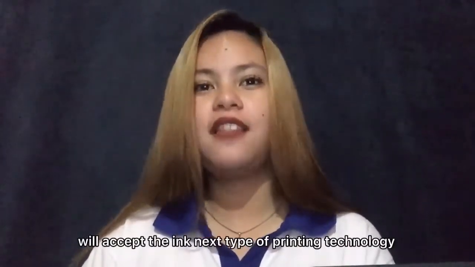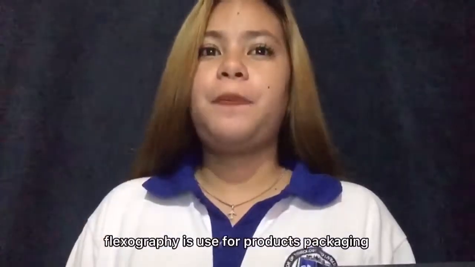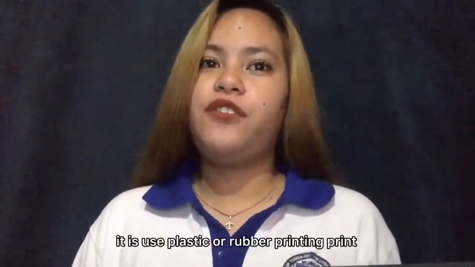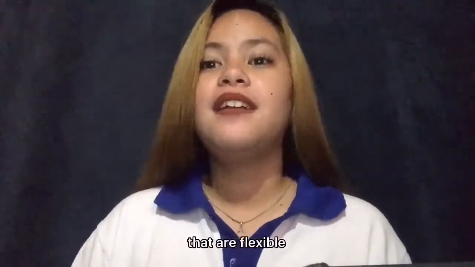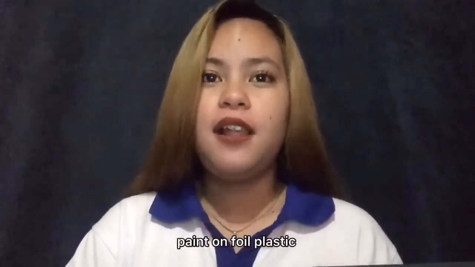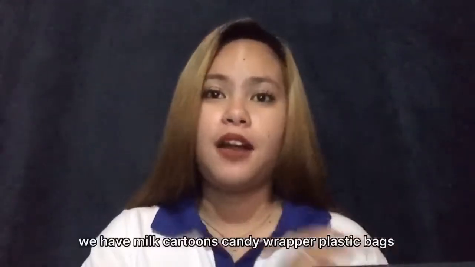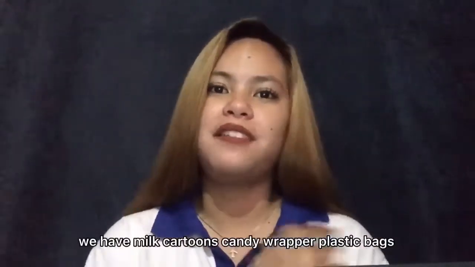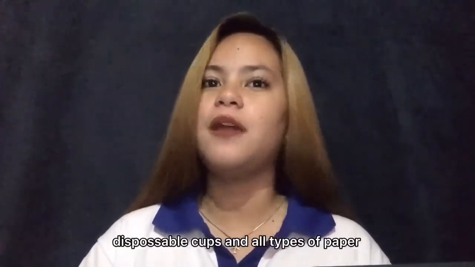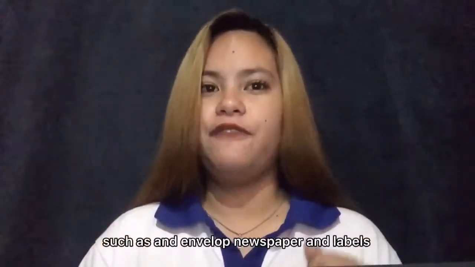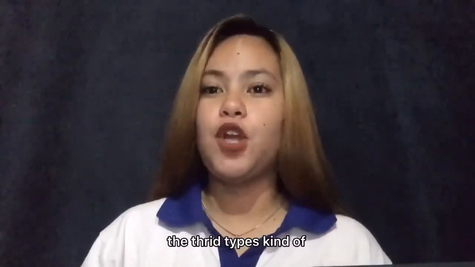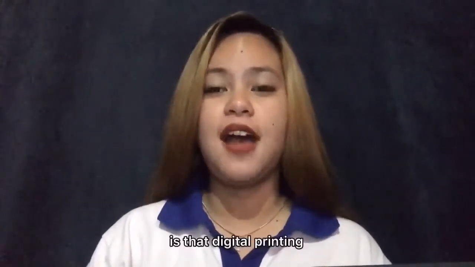The next type of printing technology is flexography. What is flexography? Flexography is used for product packaging. It uses plastic or rubber printing plates that are flexible. It prints on foil, plastic, brown paper, film, and all types of packaging materials. Typical applications are milk cartons, candy wrappers, plastic bags, disposable cups, and all types of paper such as envelopes, newspapers, and labels.